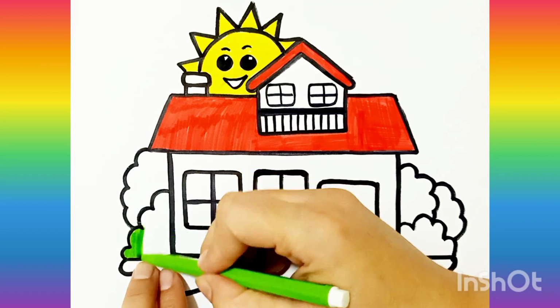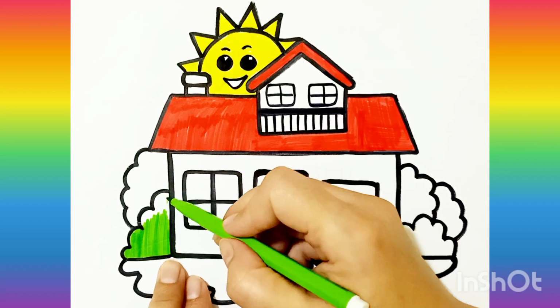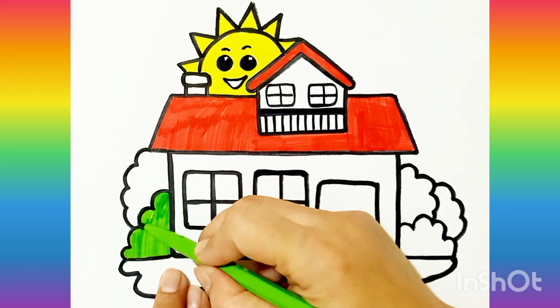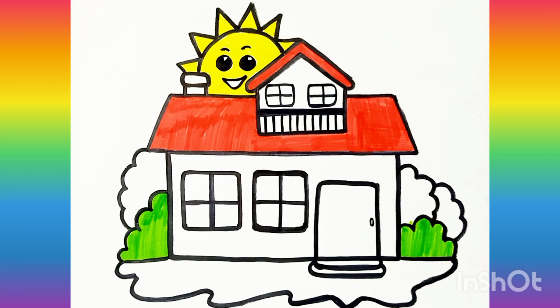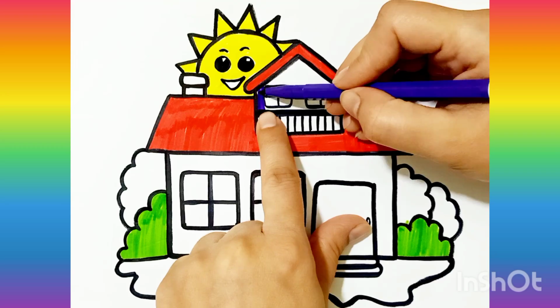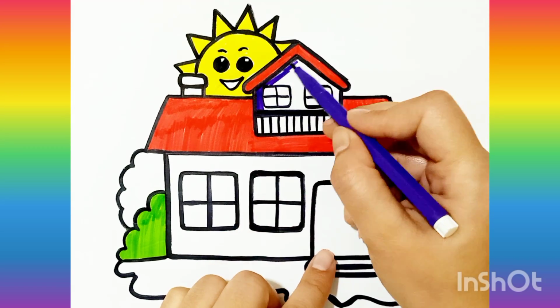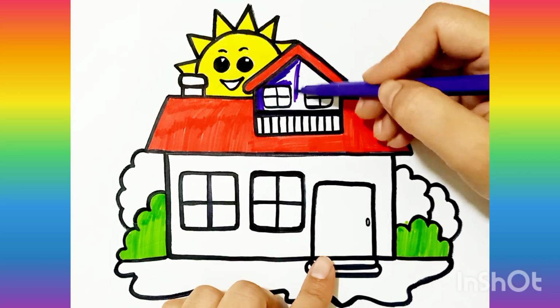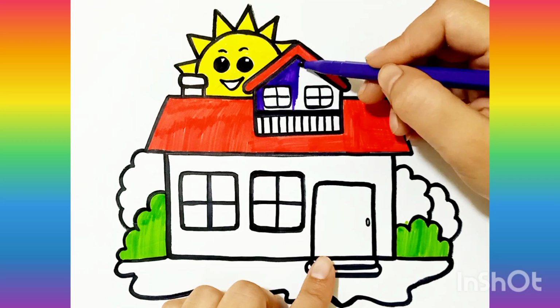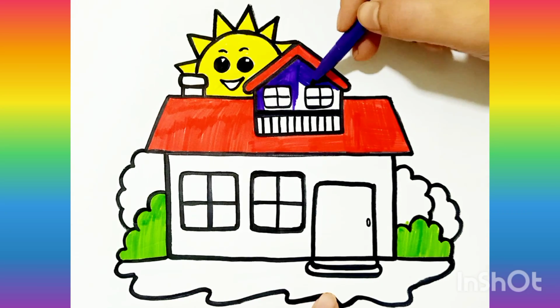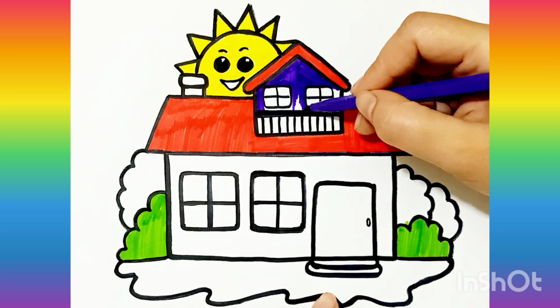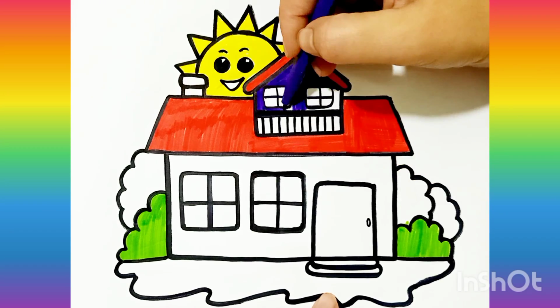Light green color. Purple color. Which color is this? This is purple color. We are using purple color.